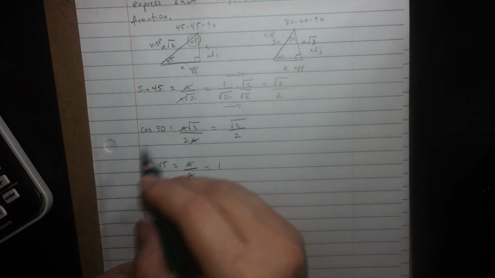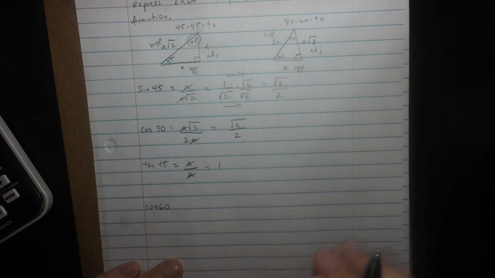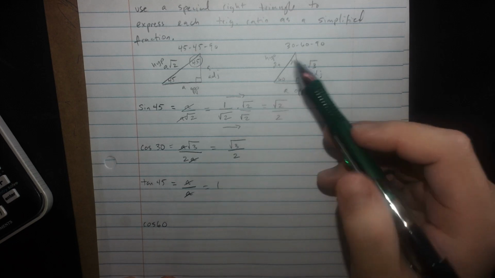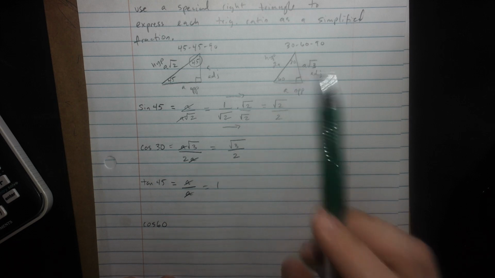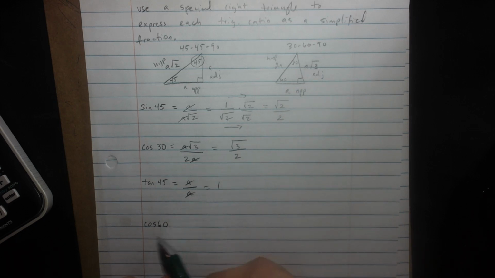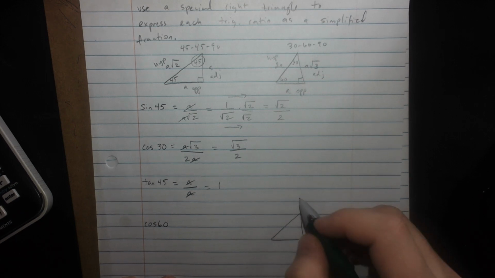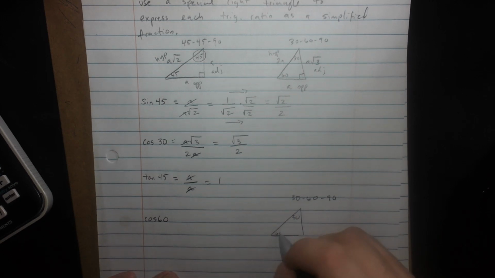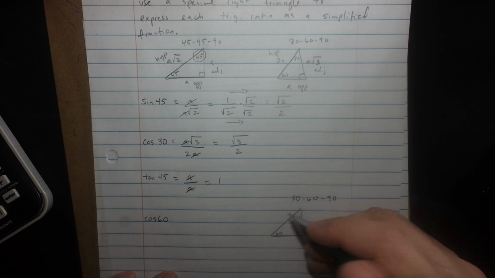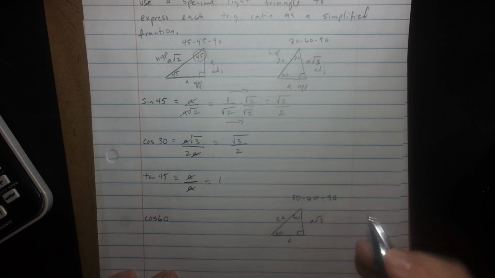All right, let's switch gears. Let's try cosine of 60. 30 was the angle of reference for this triangle. Since 60 is the angle of reference now, I need to relabel this 30, 60, 90 triangle. So what do we have? 30, 60, 90, a root 3, 2a.